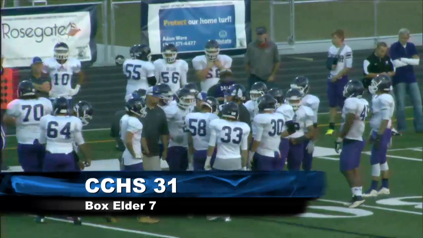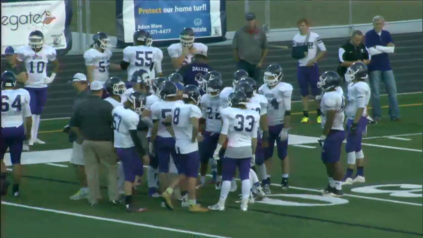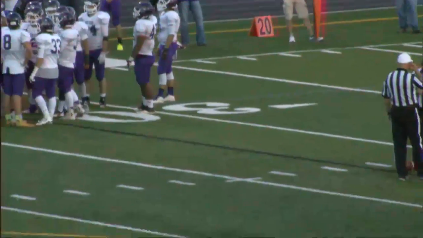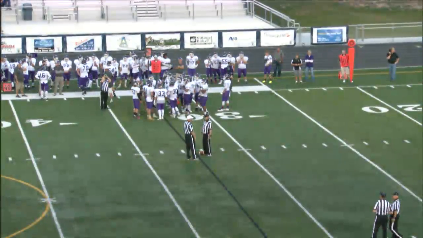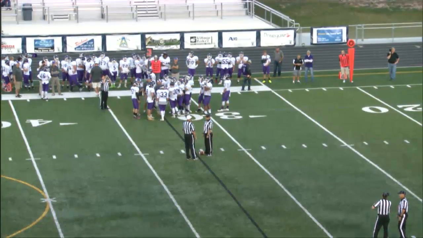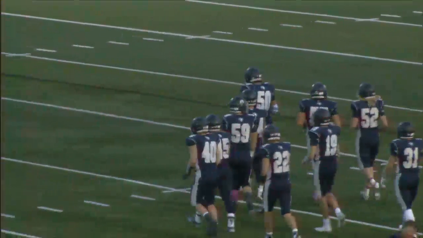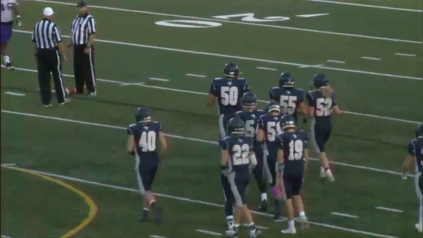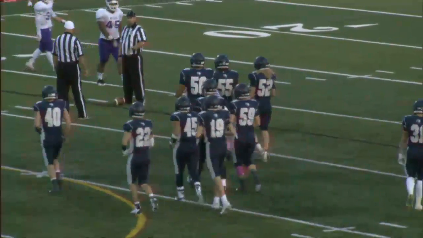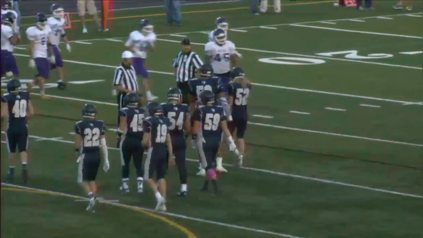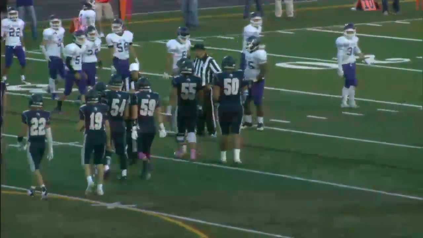And it looks like the Skyline game has finally come to an end. Skyline added an additional 3 points near the end of that game to take a 29-13 victory over Logan. Skyline will now move on to the second round of the playoffs.